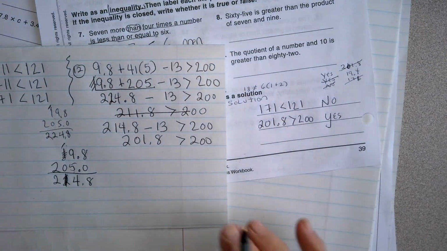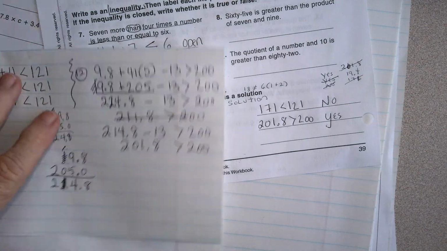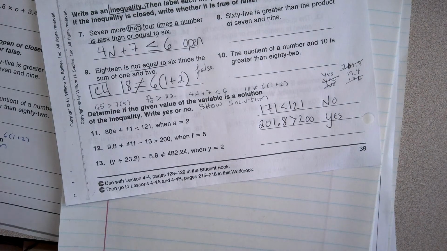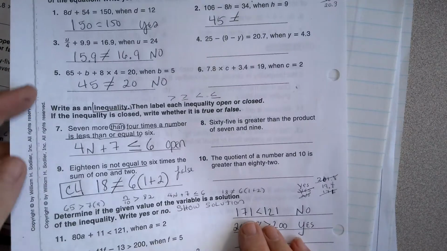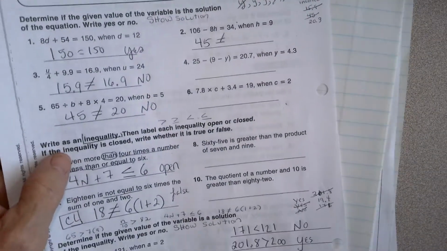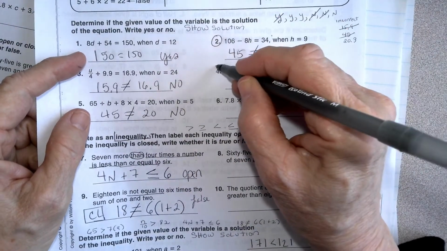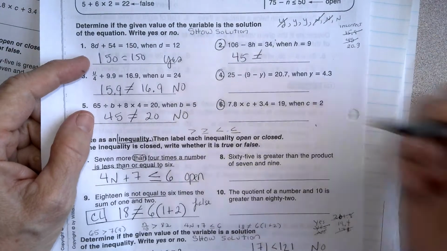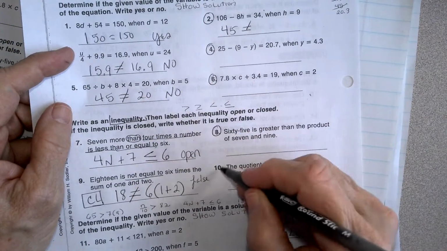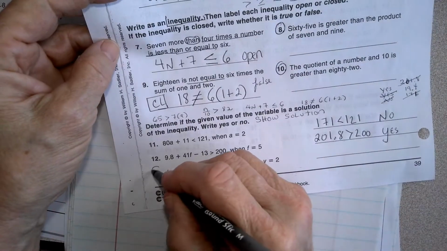Okay. Let's see how much time we have. Do we get out of here at what time? 25? Okay. All right, I am going to change up what I was going to do. I was going to do some of these and then have you do some on the back. But instead I'm going to have you go back and do 2, 4, 6, 8, 10, and 13.